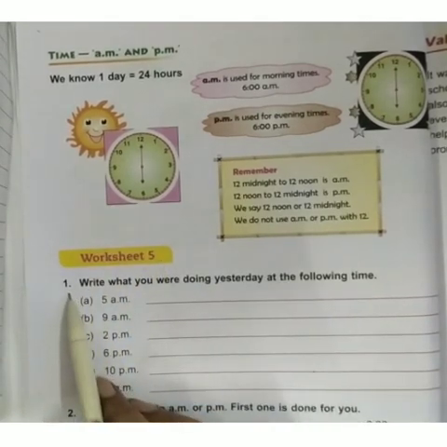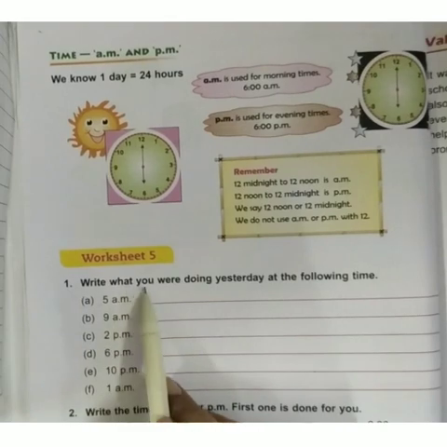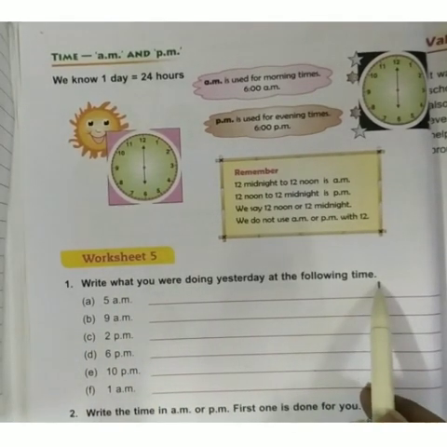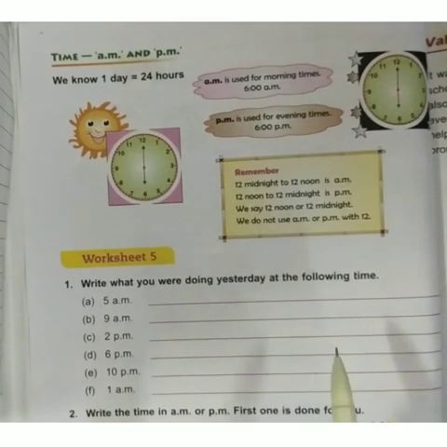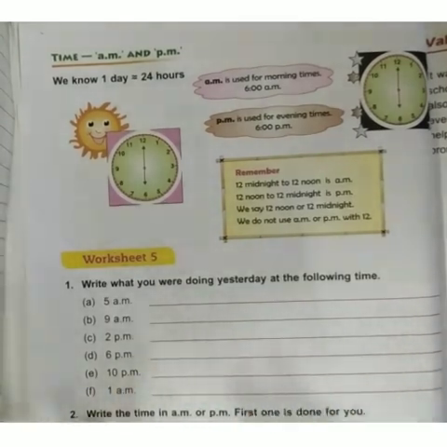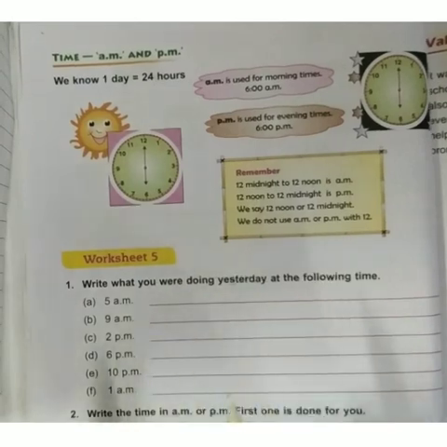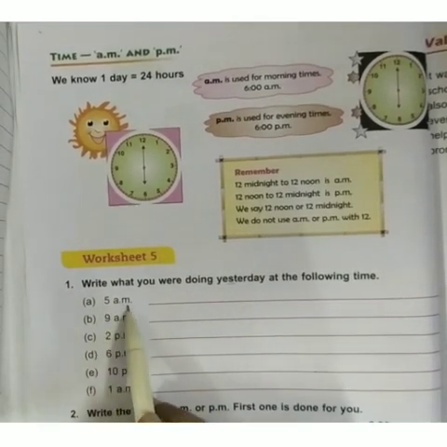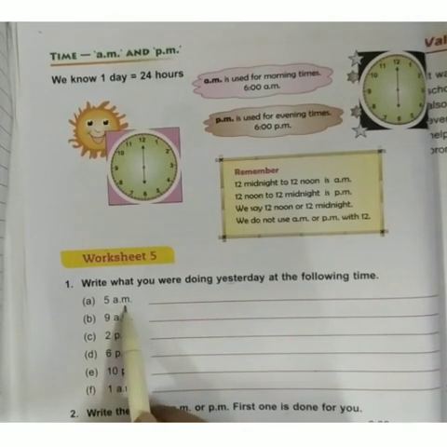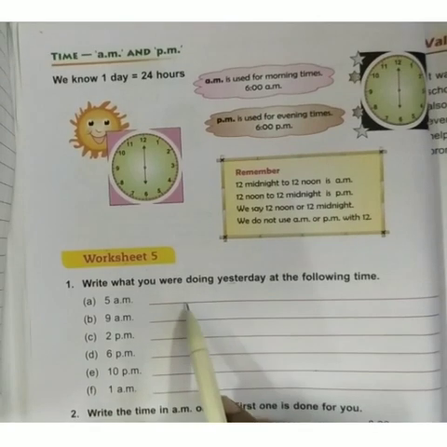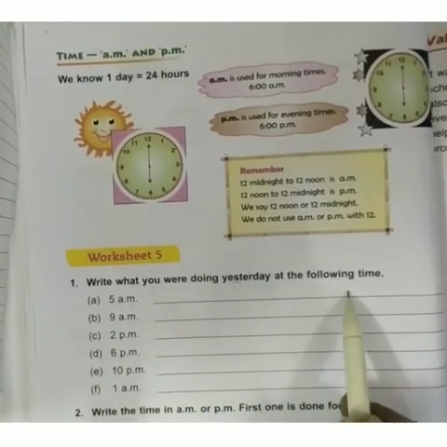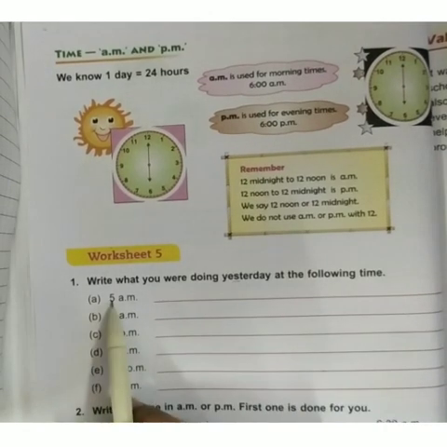Let's read question number 1. Write what you were doing yesterday at the following time. Yesterday means not today. The thing which you have done, it is a past. So what were you doing yesterday at this time? Now 5 AM. Now AM means morning. So at 5 AM in the morning, what were you doing? I hope that most of you were sleeping. So just write down here with pencil what you were doing yesterday at this time.